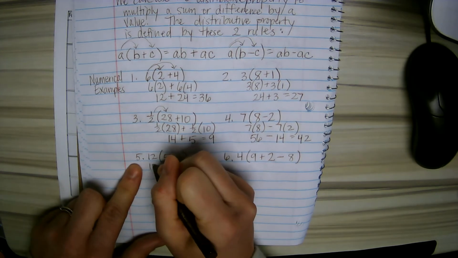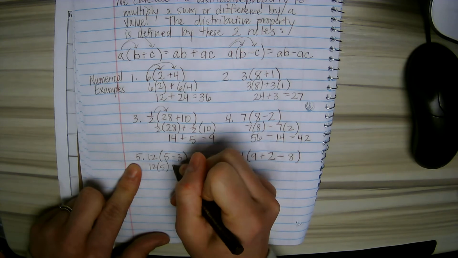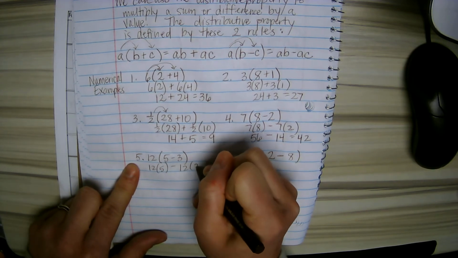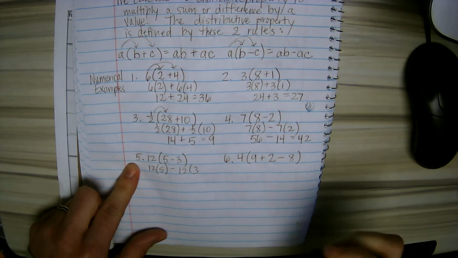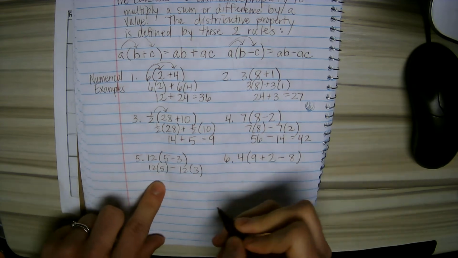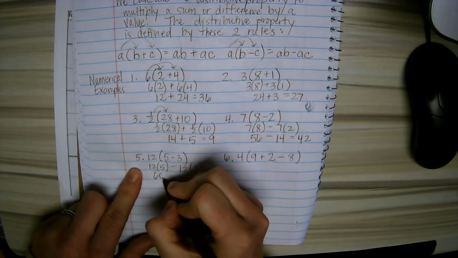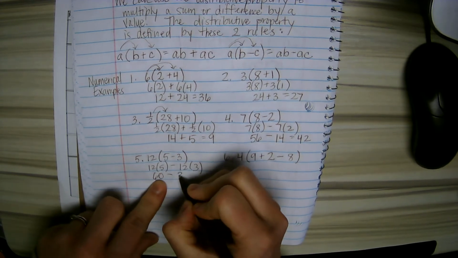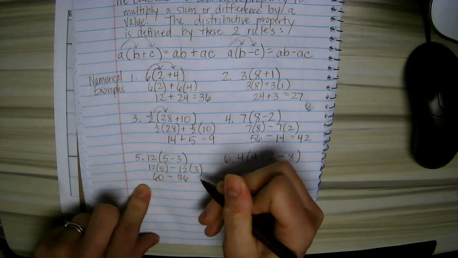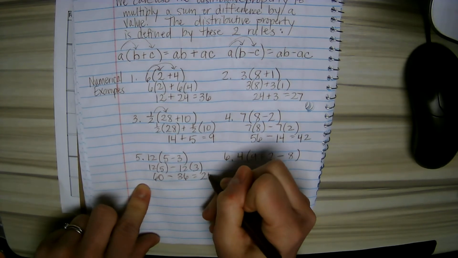So you're saying 12 times 5 minus 12 times 3. 12 times 5 is 60 minus 12 times 3, which is 36. 24.